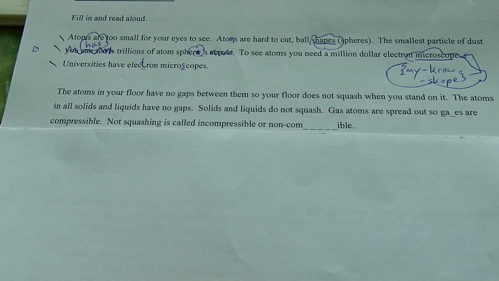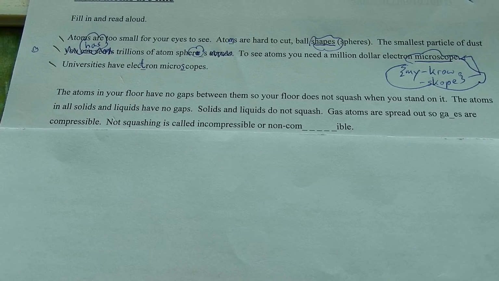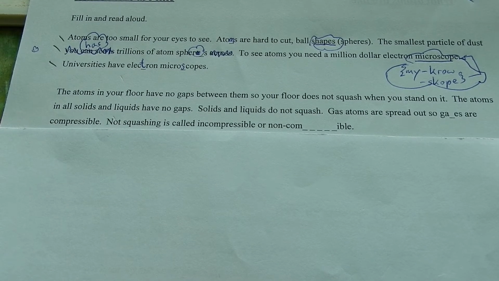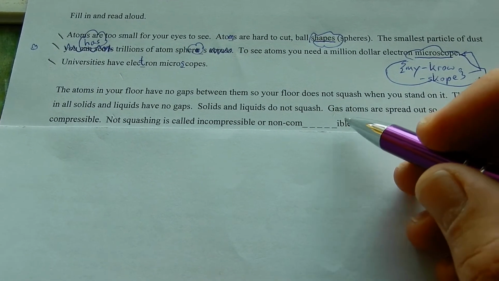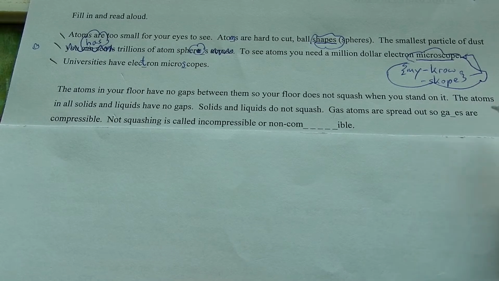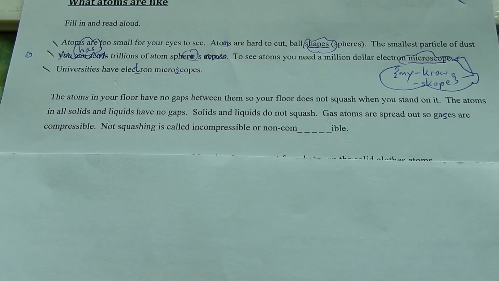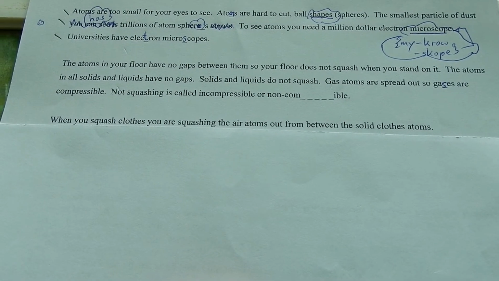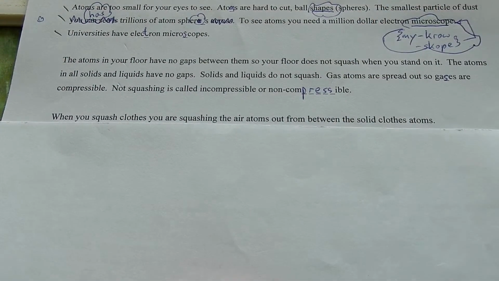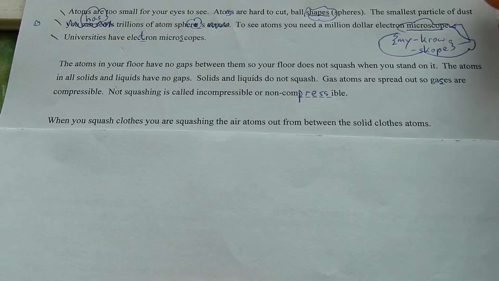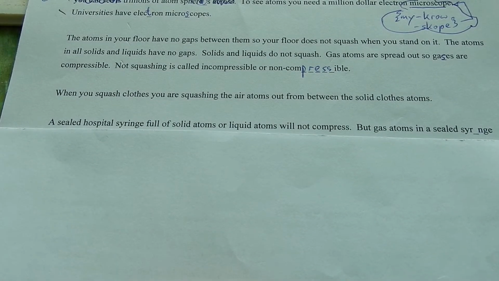spongy solids have got loads of gas holes in them, like the sponge your mum uses for washing up. That does squash. You're squashing the air out of the holes. You're not actually squashing the solid. Gas atoms are spread out, so gases are compressible. Not squashing is called incompressible. When you squash clothes, you're squashing the air out from between the solid clothes atoms.